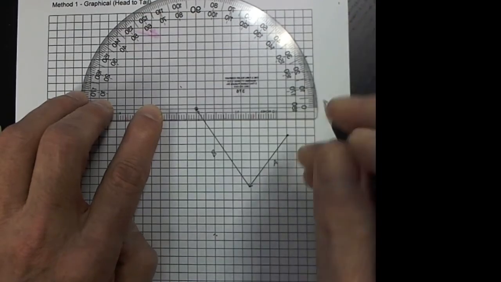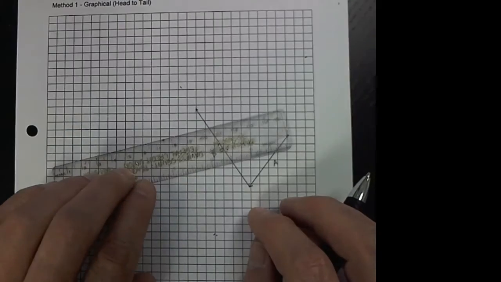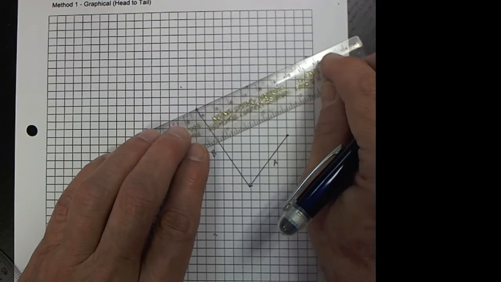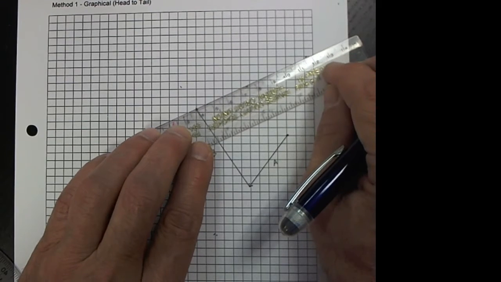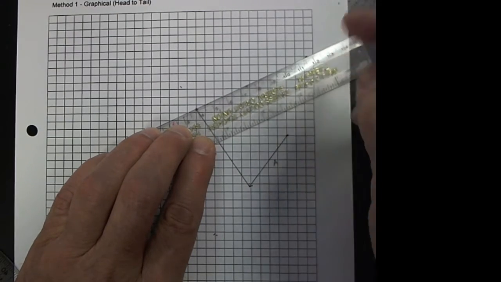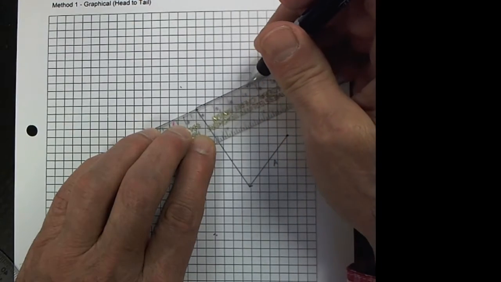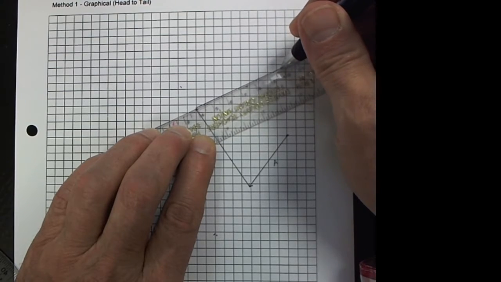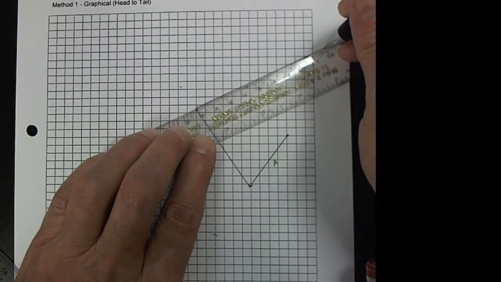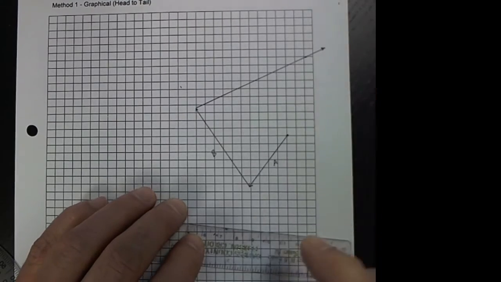Right there. And I want to go 90. Oh, I hope I don't run off the page. Should have started more towards the center. We'll see what happens here. Oh, I'm going to be close to being off the page. So we go 10, 20, 30, 40, 50, 60, 70, 80, 90. Right there. Okay, so that's my last vector.